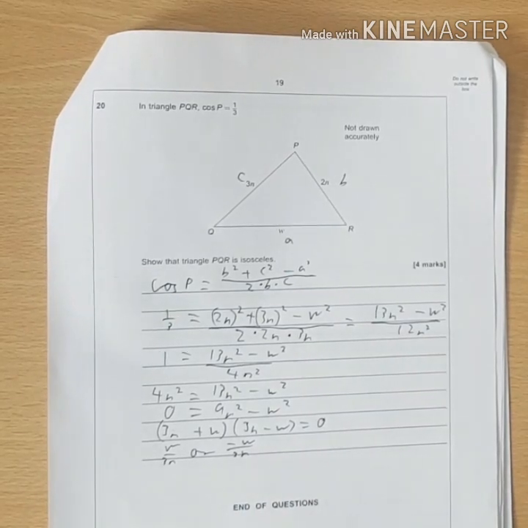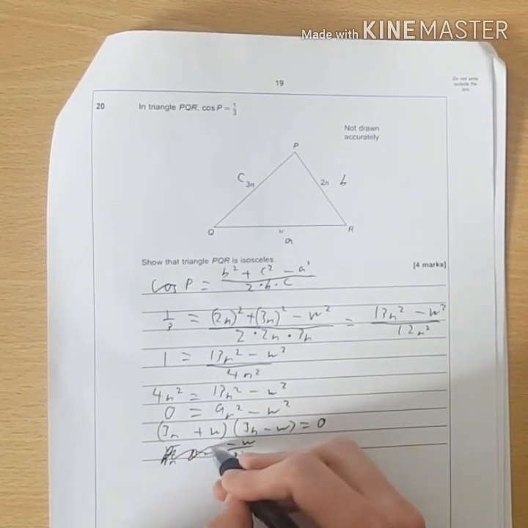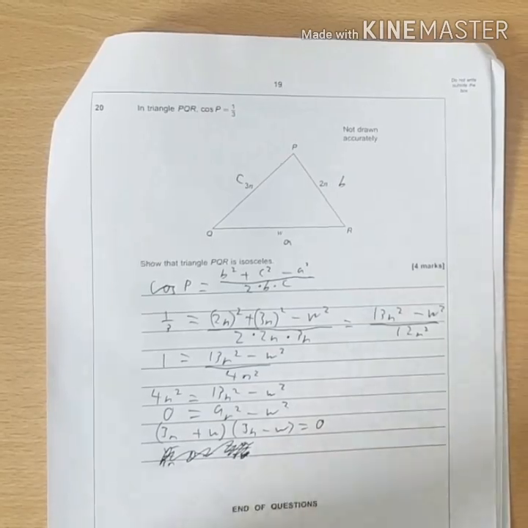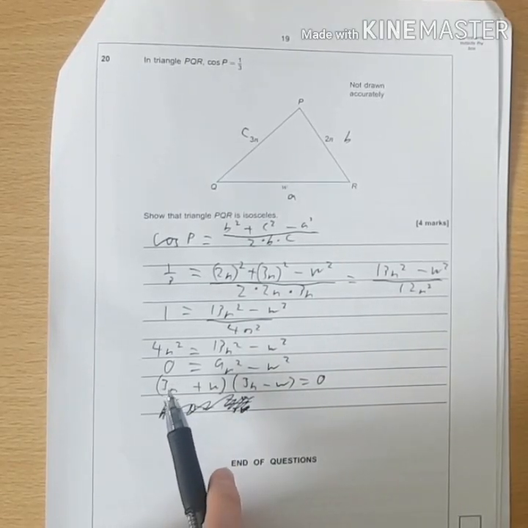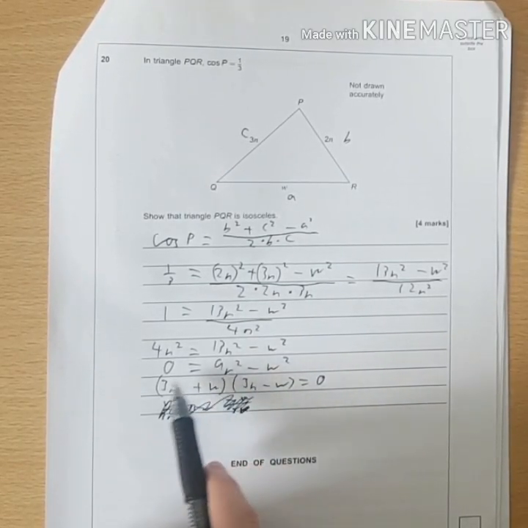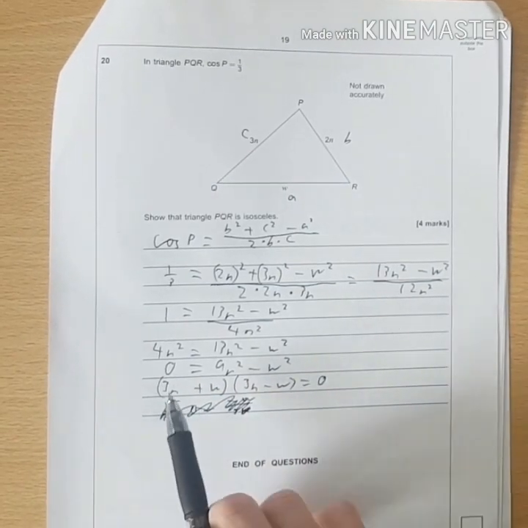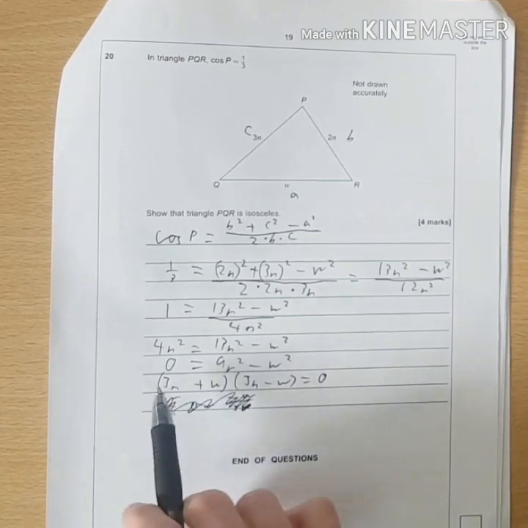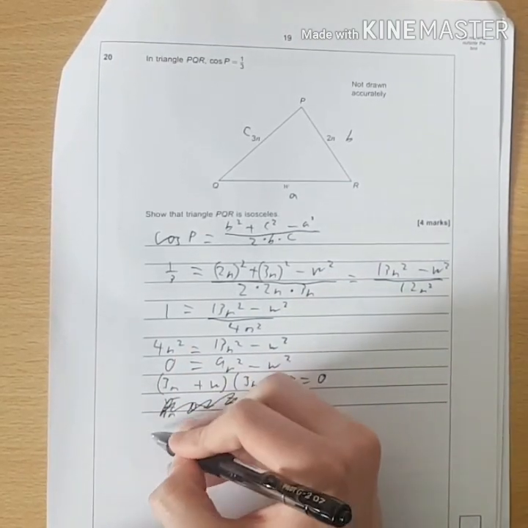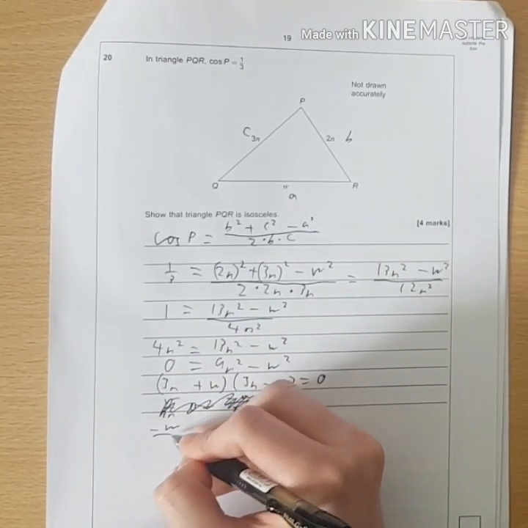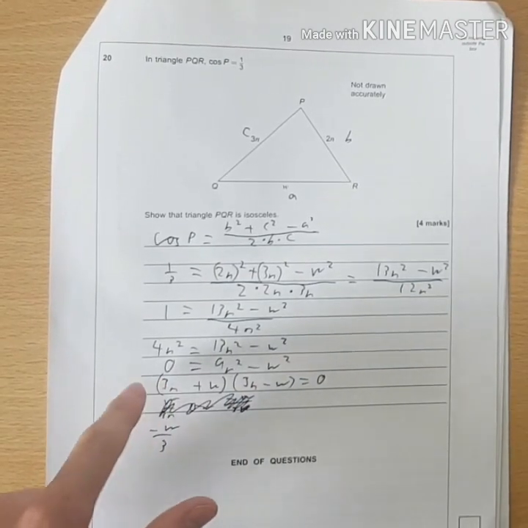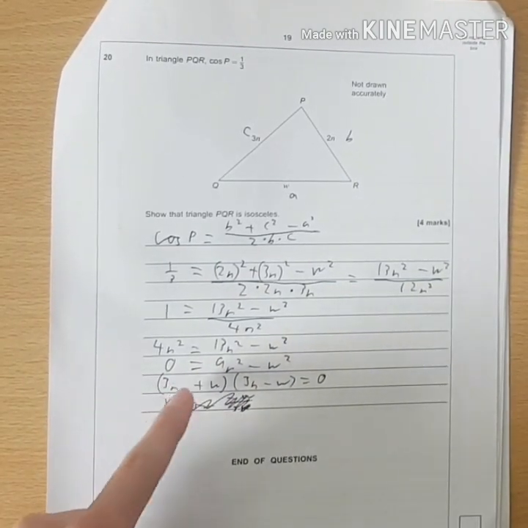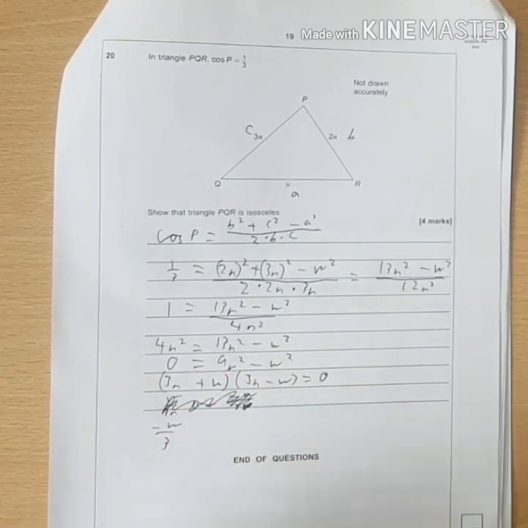Let me rephrase that slightly, because I'm not good at explaining. To find the roots of this equation, we need to find n, and for n to be equal to 0, in this bracket we would have to have minus w over 3, because we need to divide it by 3 to get rid of that, and then we subtract w to get rid of that.